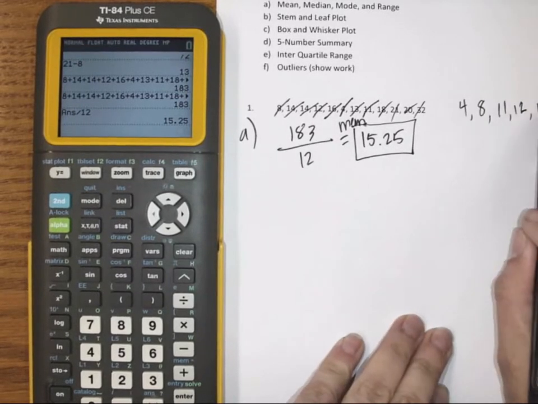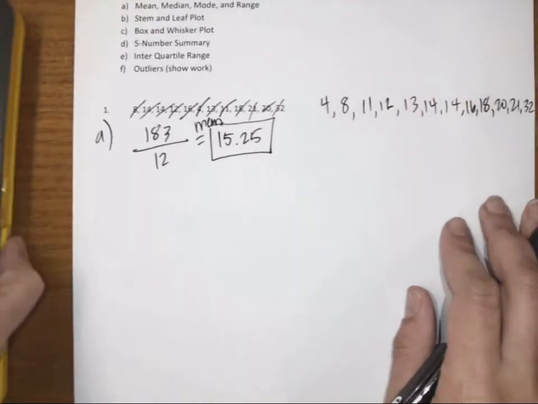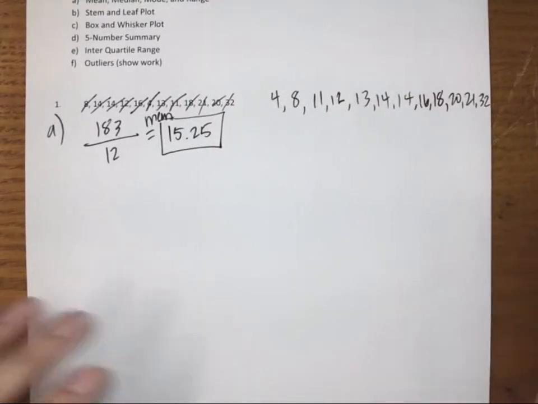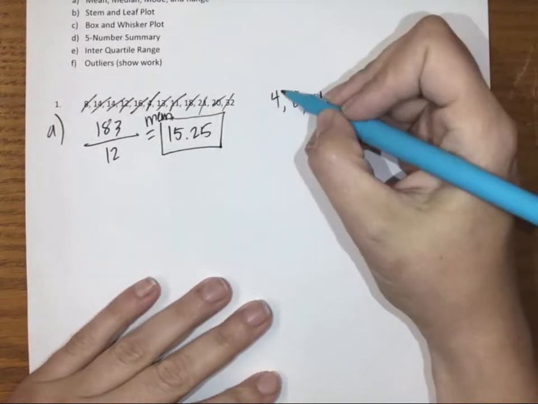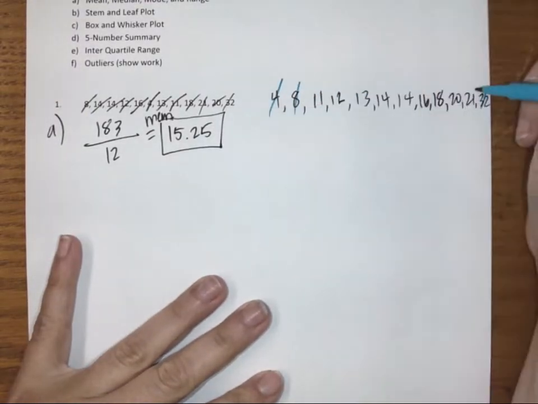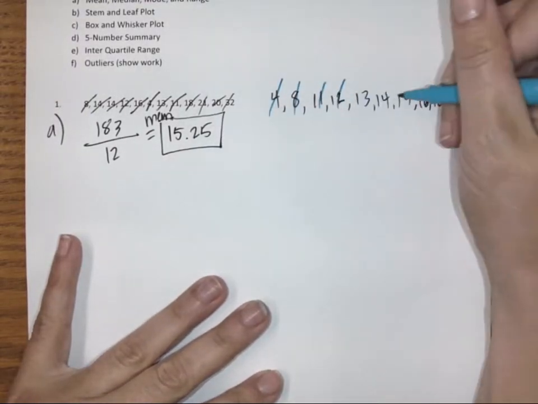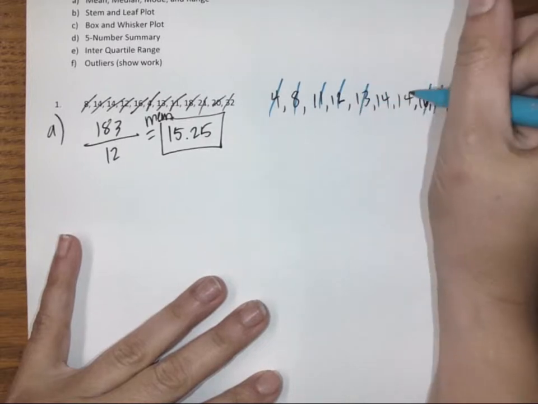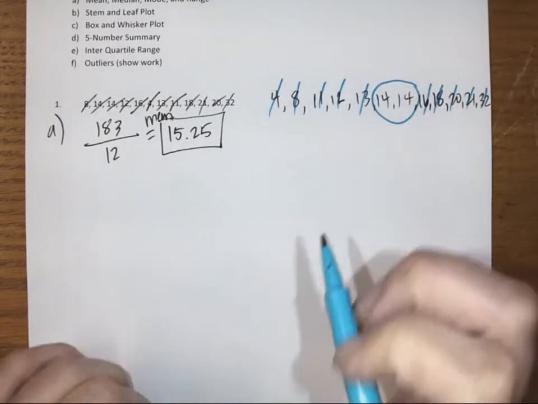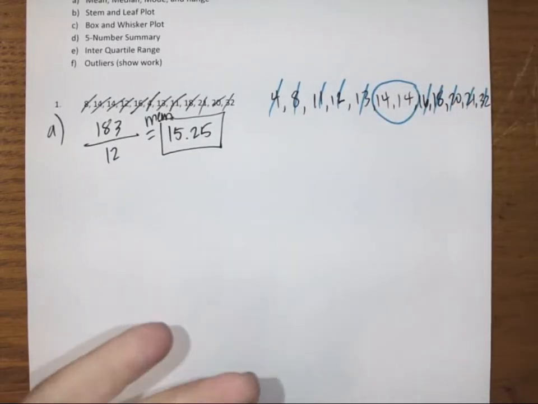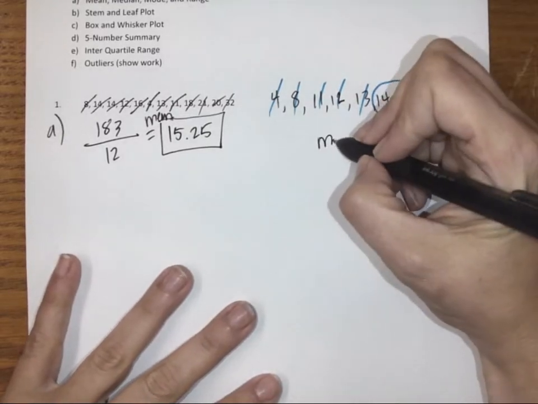1, 2, 3, 4, 5, 6, 7, 8, 9, 10, 11, 12. Okay, so, oh, sorry, you can't see that. So ordering them, now to find the median, I'm just marking them off one at a time from each end. So 1, 1, 2, 2, 3. And the median is the average of these two numbers, and since it's the same number, the median would be 14.